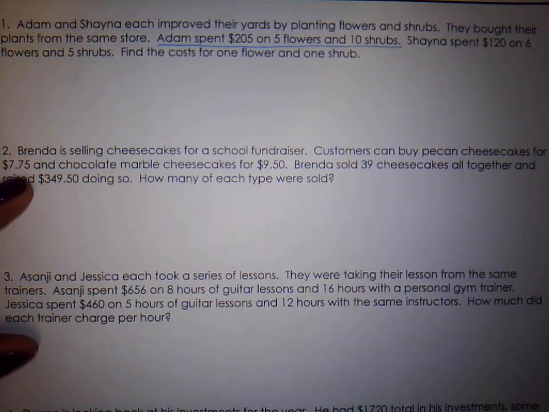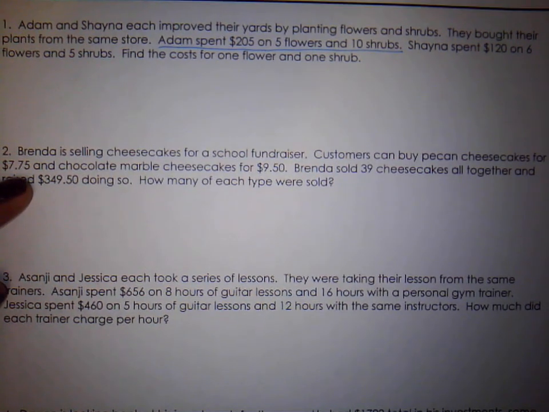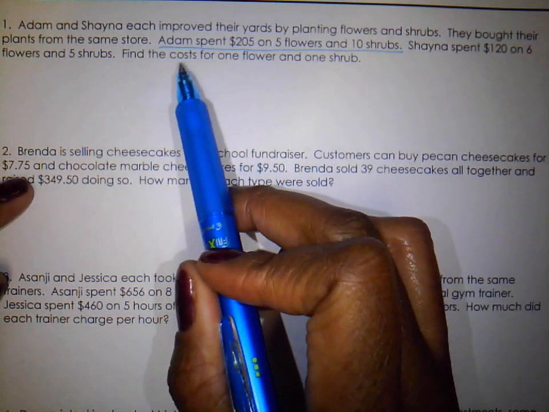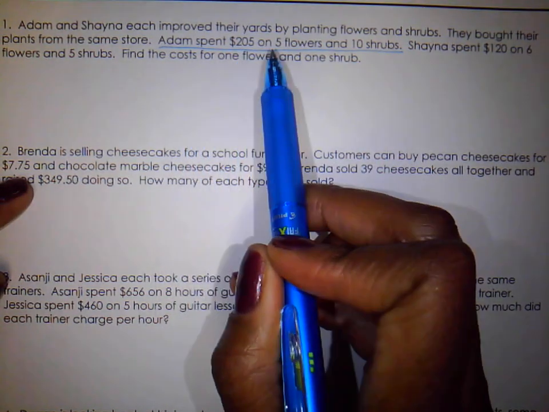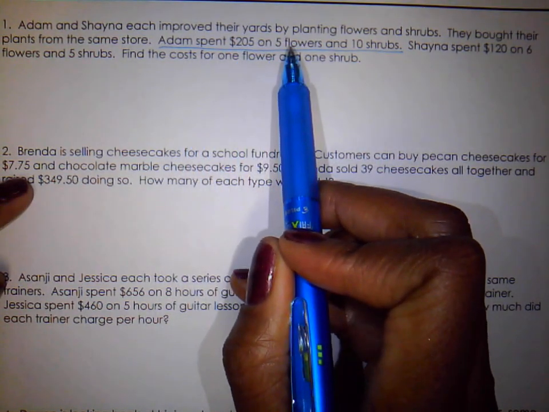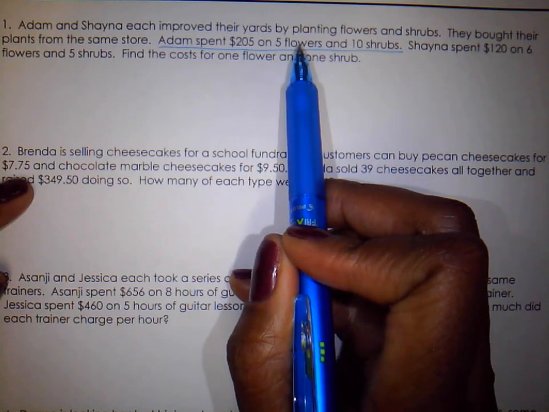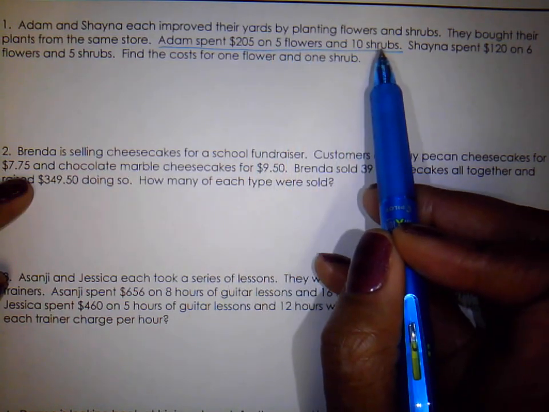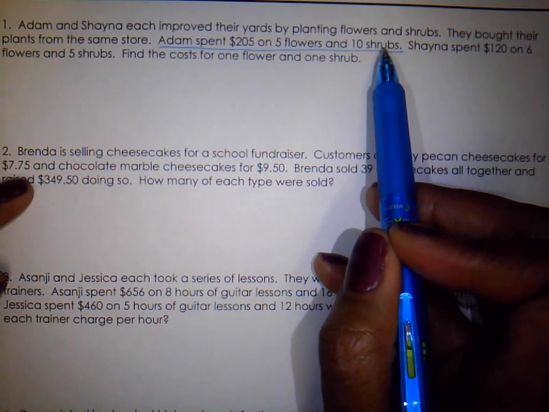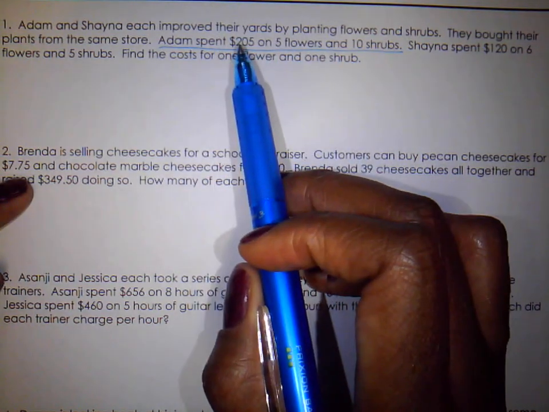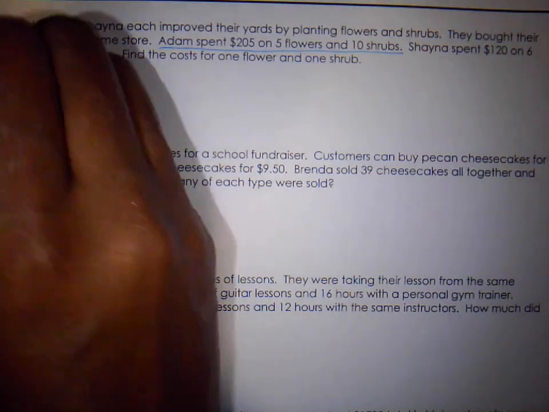For the first equation, now the key is first determining what your variable is going to be for the stuff they're talking about. Flowers and shrubs, let's use an F and an S. F for flower, S for shrub. Make sense? So for the first equation for Adam, I'm going to say 5F for the 5 flowers, right? And 10S for the 10 shrubs is equal to how much? 205. Let me write that down.